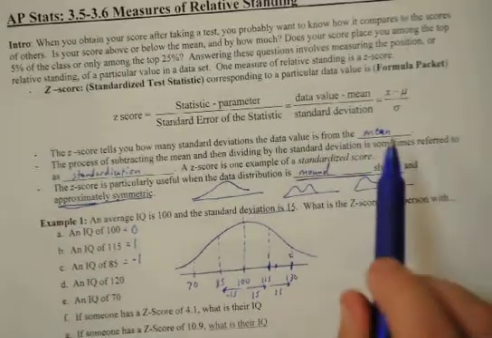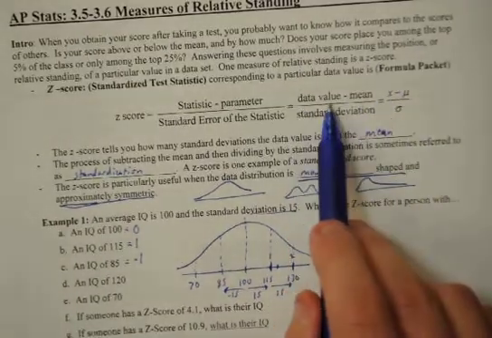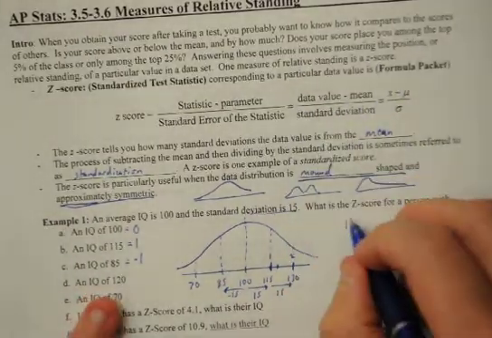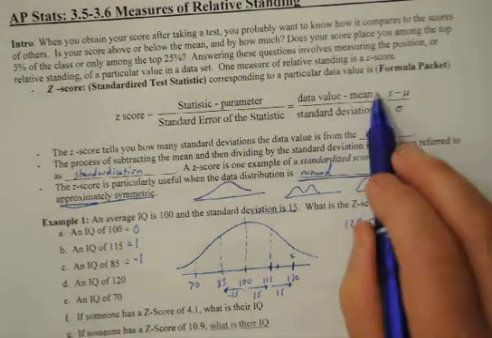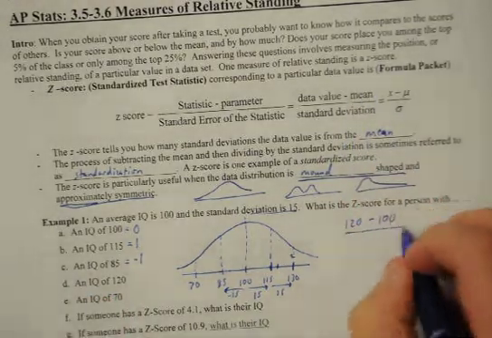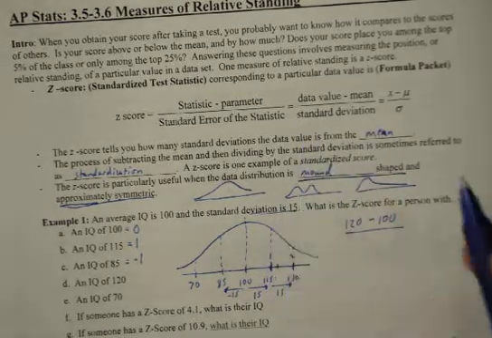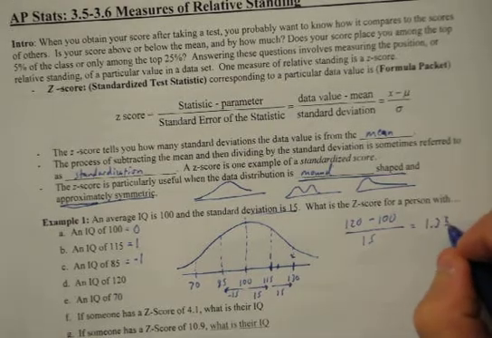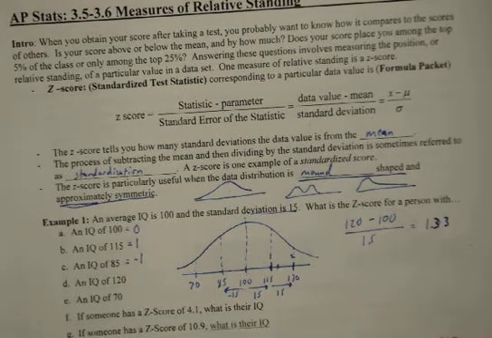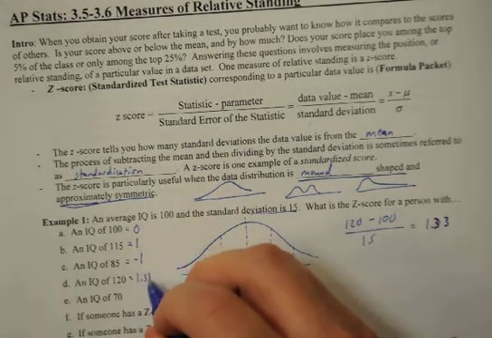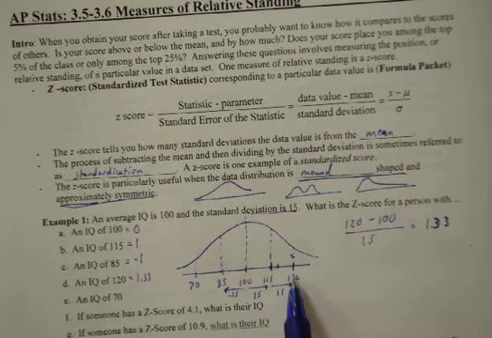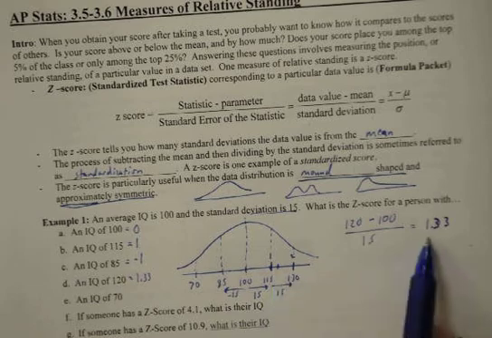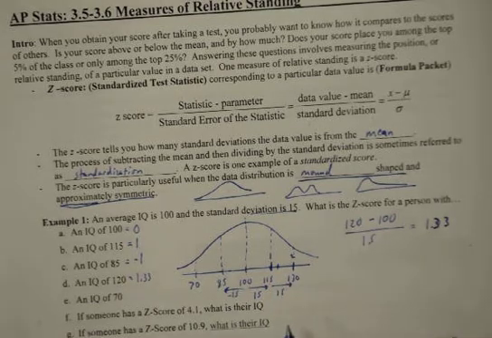So here's what you've got to do. You've got to use the formula. You take your data value, which for 120 is 120, minus your mean, which is 100, divided by your standard deviation, which is 15, and that ends up being 1 1/3, basically 1.33. And that makes sense because 115 is 1, 130 is 2, and 120 would be 1 1/3.